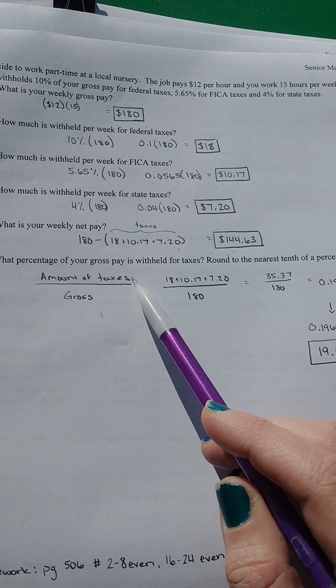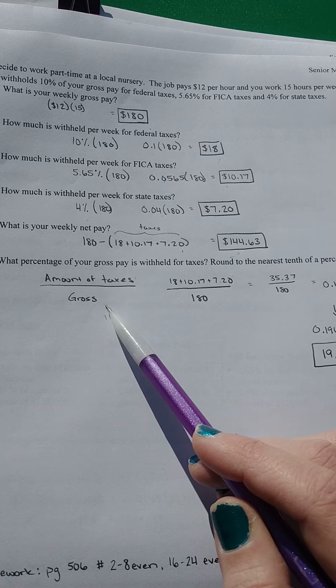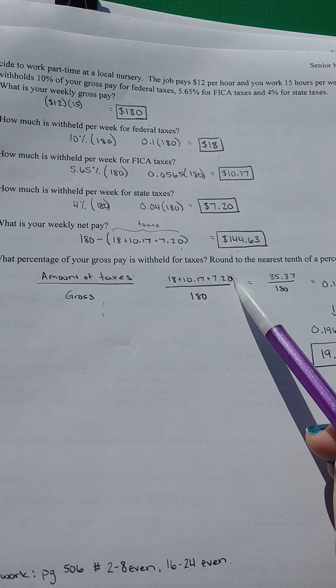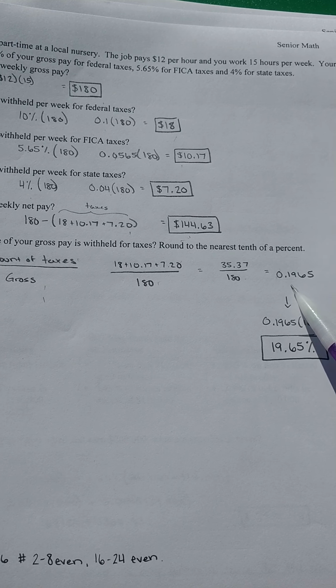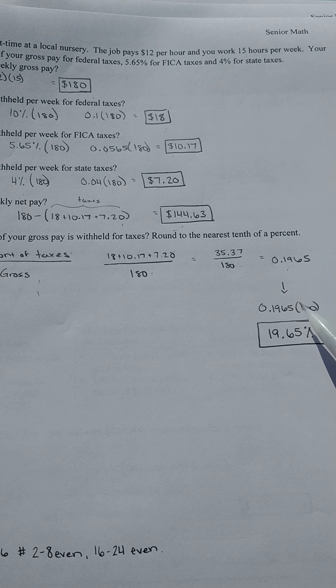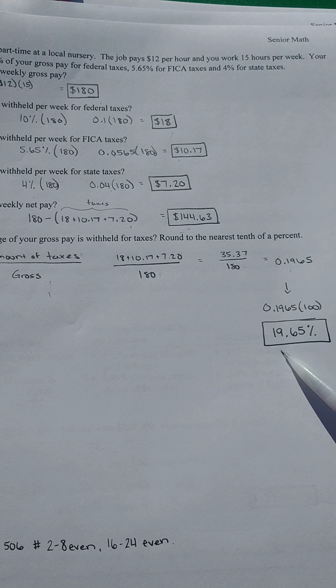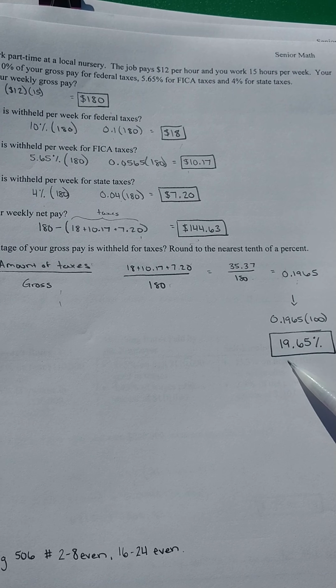So you take the amount that you're paying in taxes and put that over your gross income. Add up all your taxes, put it over 180. Go ahead and divide it. Now, that's not a percentage. You've got to multiply that by 100, and you get 19.65%. And we talked a little bit about that.